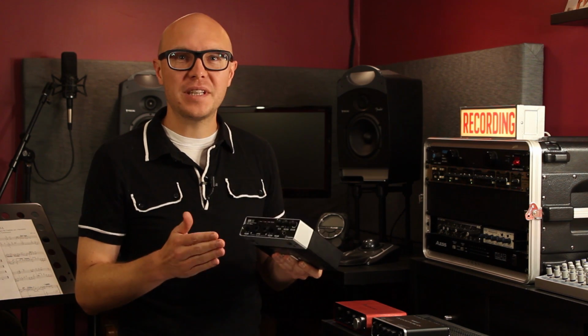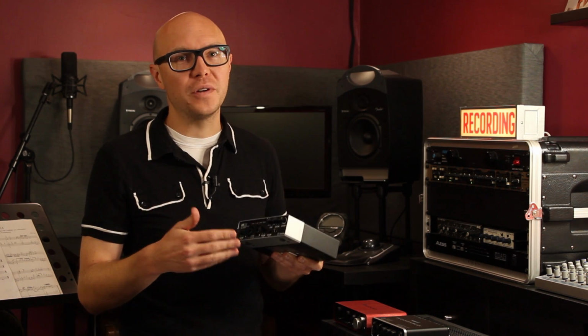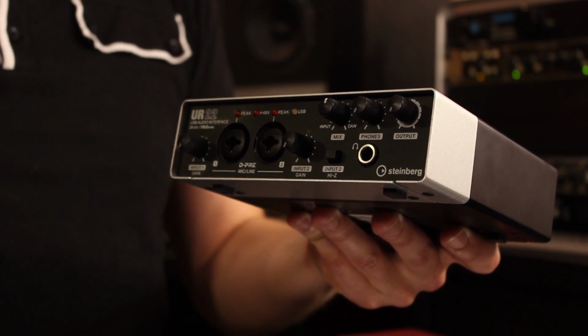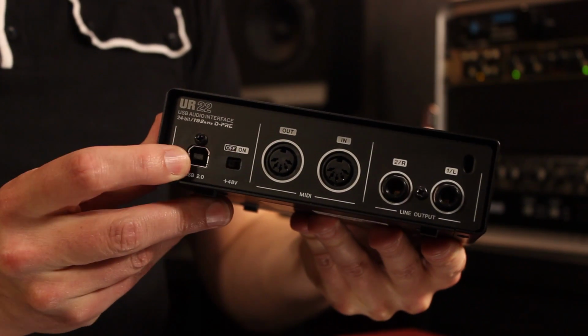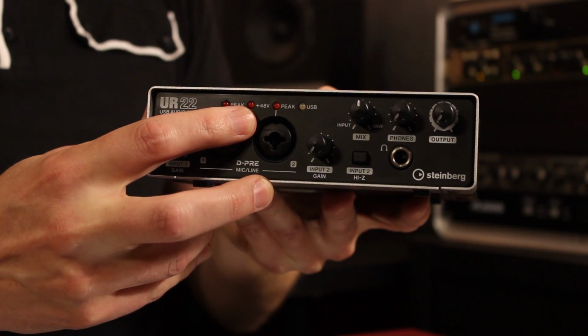Now, if you see a switch labeled 48V or Phantom somewhere on your audio interface, it means your interface can send phantom power to a microphone if needed. We'll learn more about what that means later on, but for now, just make a note of where that switch is. On the Steinberg UR22, we have a switch on the back that turns phantom power off or on, as well as a light on the front to tell us whether or not phantom power is on.